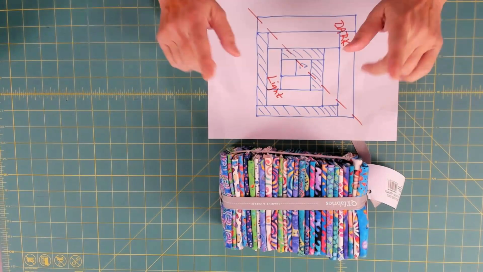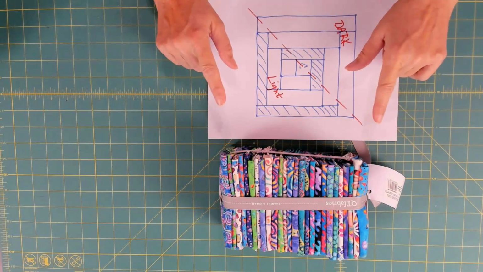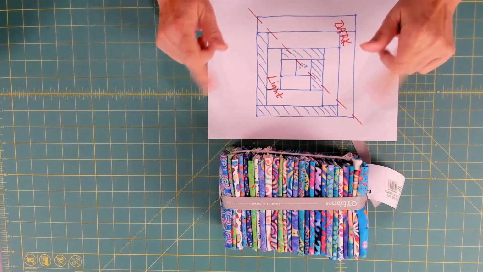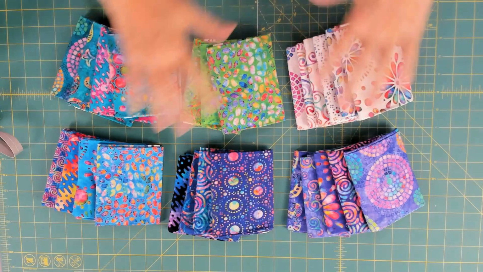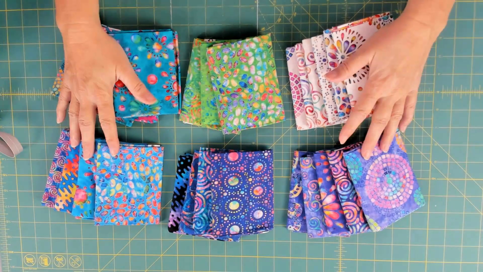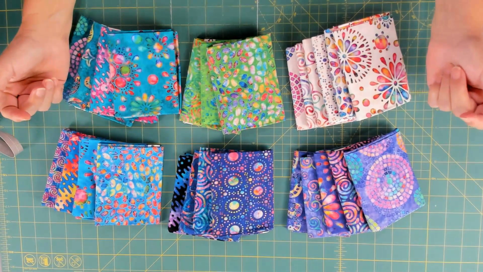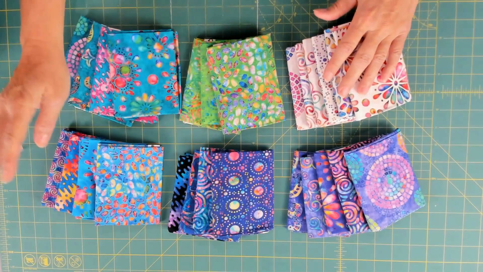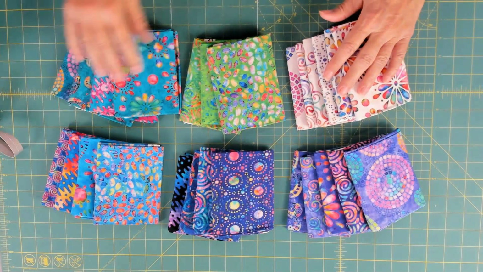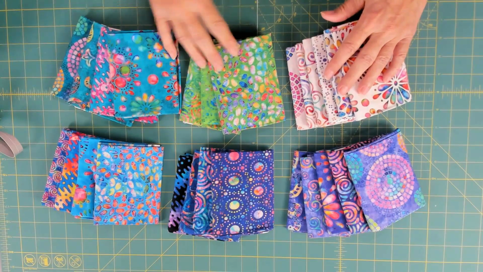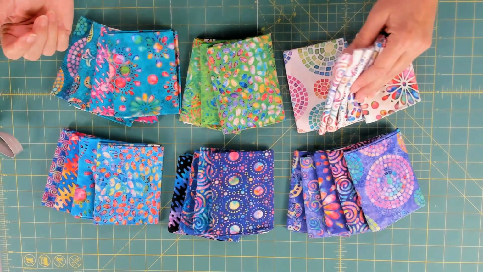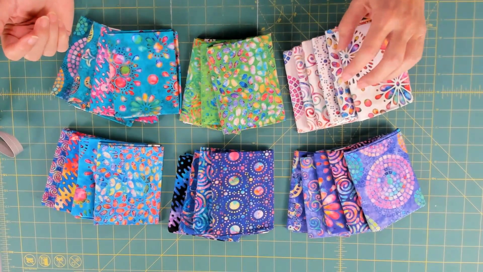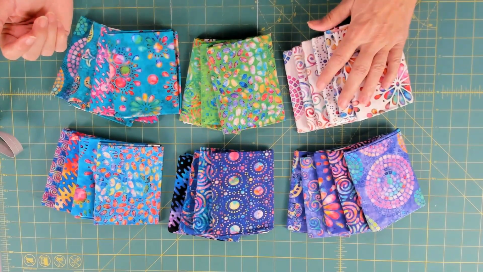So let me go ahead and pull these fabrics apart. I want to group them by color and then I'll show you where we're going from there. I broke down the bundle into color groups and this is where I ended up. So there's purple, there's dark blue, we have some light blue, some turquoise, green, and then a creamy background, what I would call low volume in this case, and this will be acting as the background fabric.